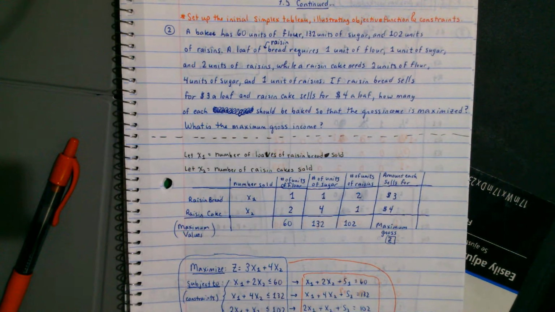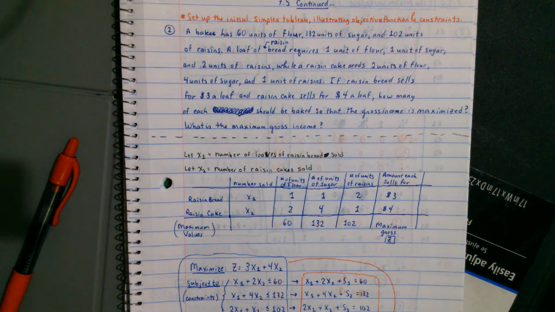So we're gonna set up the initial tableau, the simplex tableau, and we're gonna do the pivoting. So we're gonna illustrate objective function and constraint. A baker has 60 units of flour, 132 units of sugar, 102 units of raisins. A loaf of raisin bread requires 1 unit of flour, 1 unit of sugar, 2 units of raisins, while a raisin cake needs 2 units of flour, 4 units of sugar, and 1 unit of raisins.